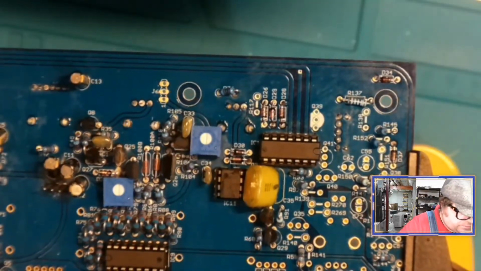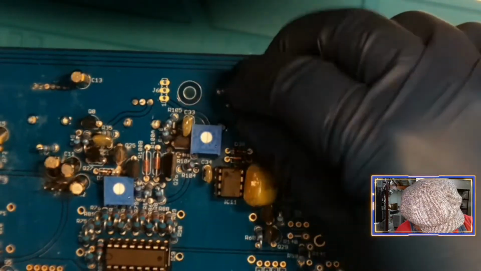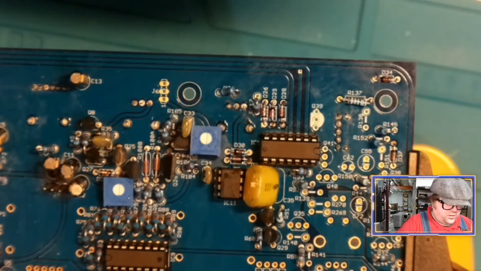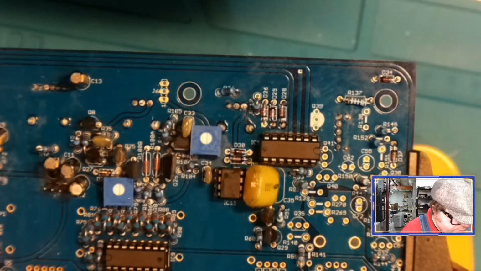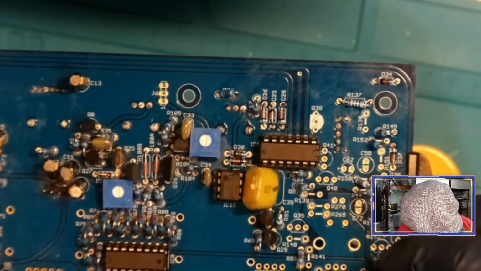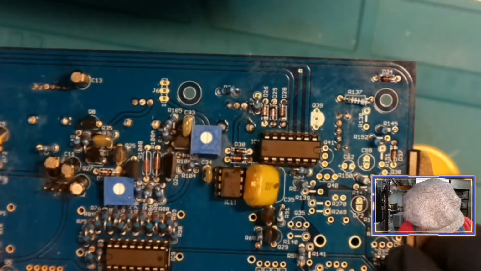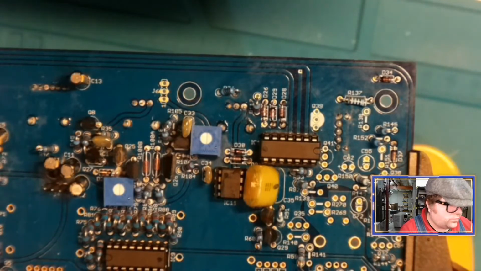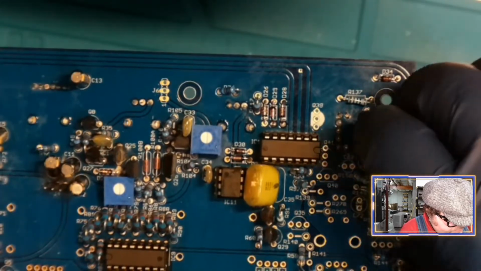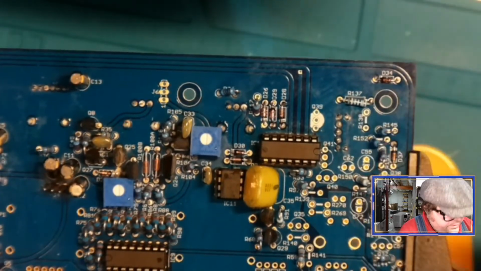Okay. Up here by the 3 of the diodes. All right. R146. Over by the edge of the board. And R151. Over by one of the other diodes. All right.